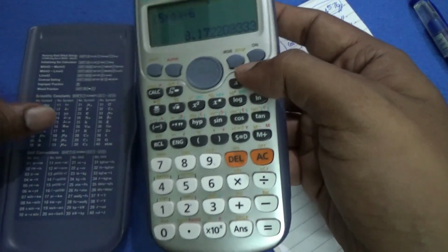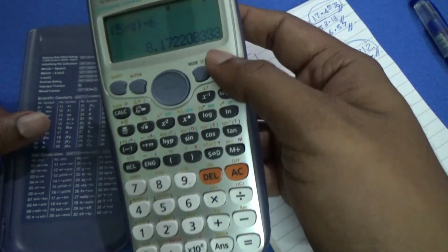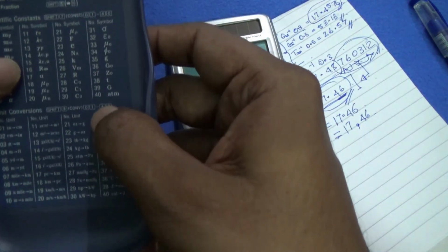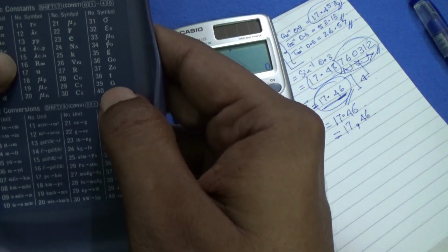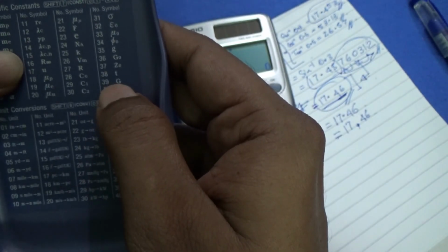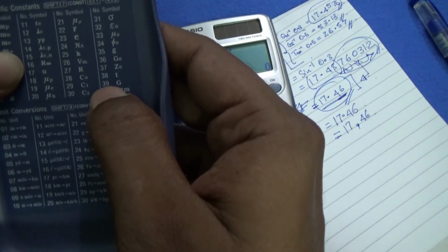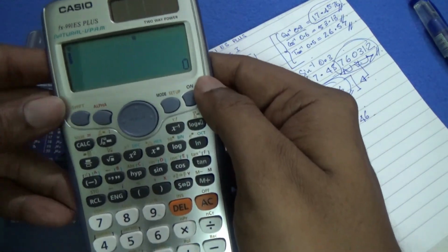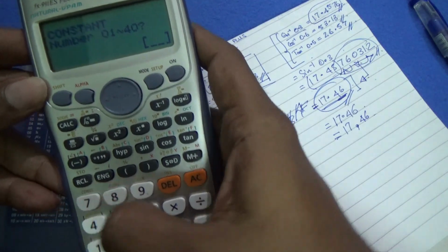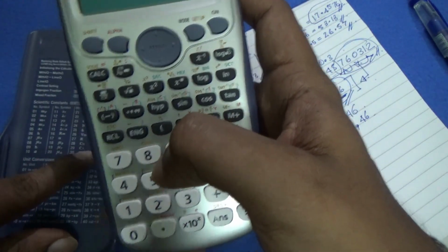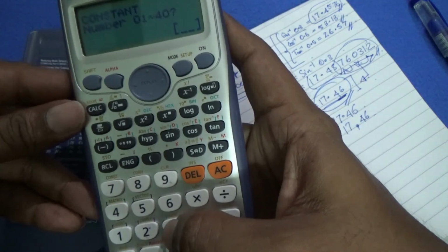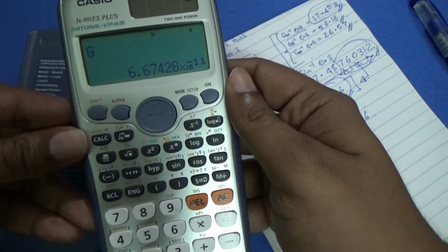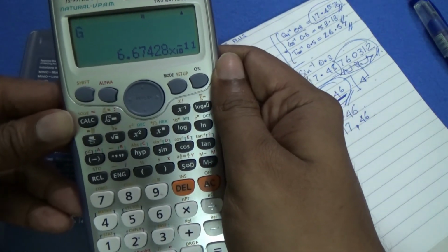Now say I want to find out the gravitational constant, or the universal gravitational constant. The universal gravitational constant is expressed as G, which you can see. Now it is representing number 39. If I want to find out that value, how can I do it? Again, simple technique: press shift, constant. What is the number? 39. I press 39 and directly my G comes up. If I press equal to, this is my universal gravitational constant.